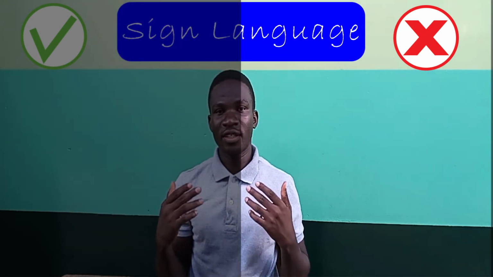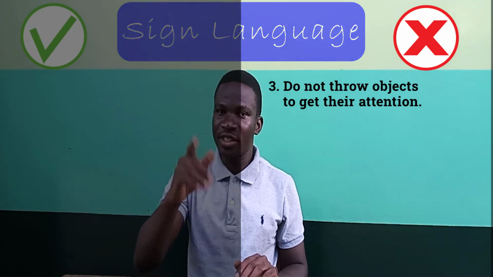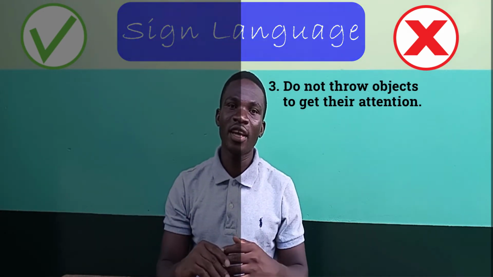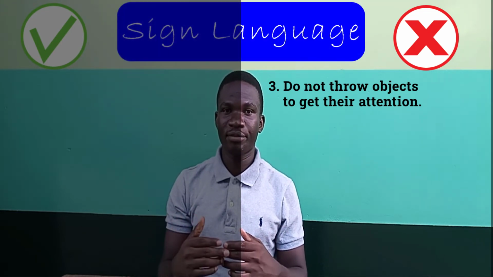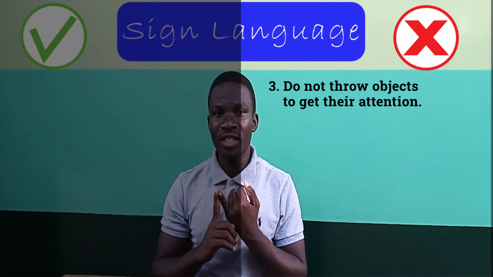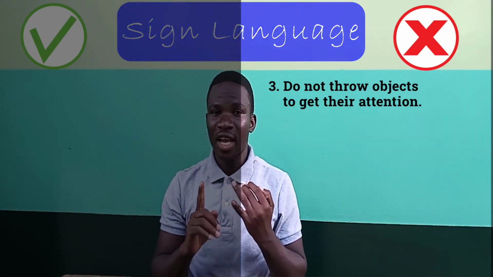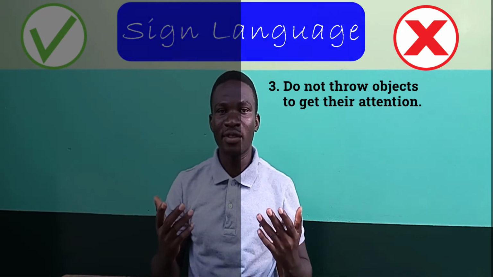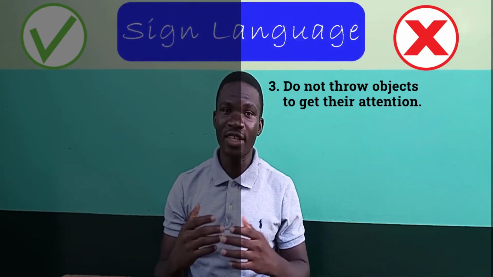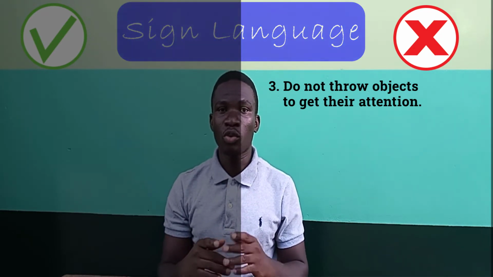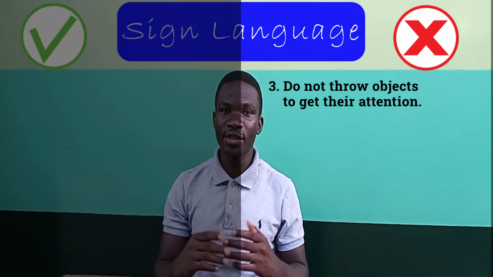Now, the third one is that we shouldn't throw an object to hit the deaf people. Perhaps we want to get their attention. First of all, we should know that when you throw objects, it can hurt them. And then also, they are not animals that we have to throw objects to hit them before we get their attention. That's so wrong. So you desist from throwing objects to these individuals.